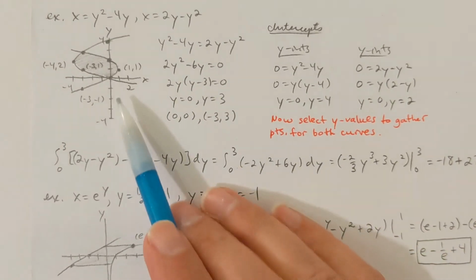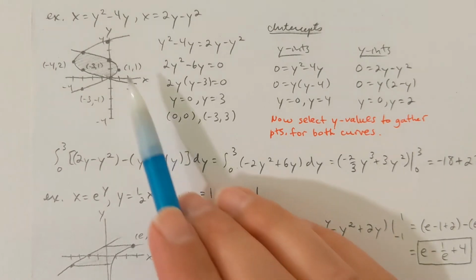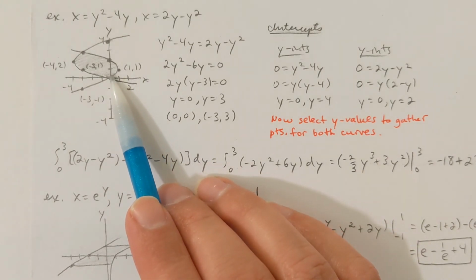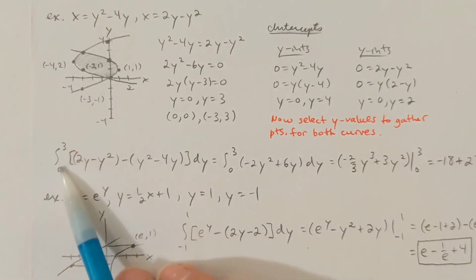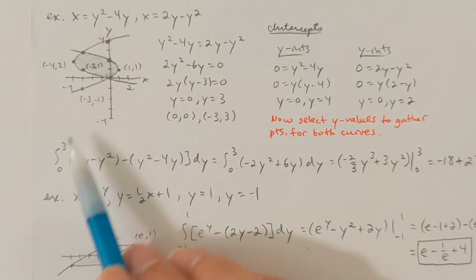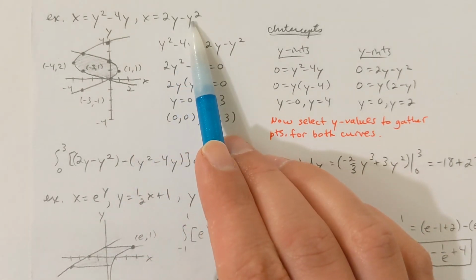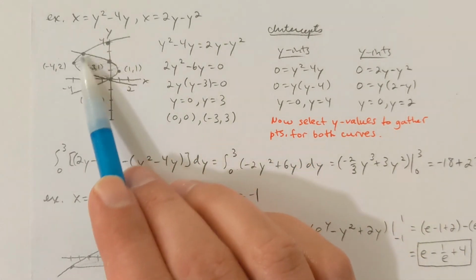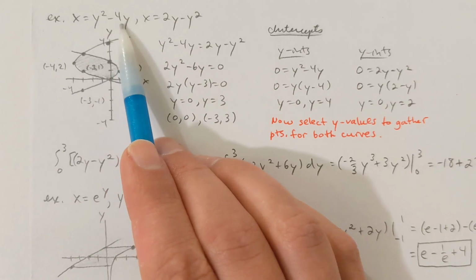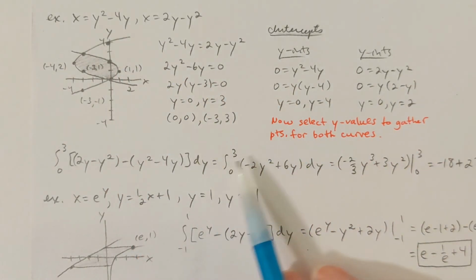Well, let's see. So now everything about my integral has to be in terms of y. In this picture, y is ranging from 0 to 3, so that'd be the bounds on my integral. And the right curve is x equals 2y minus y squared, minus the left curve, x equals y squared minus 4y. Okay, and then stick a dy at the end.